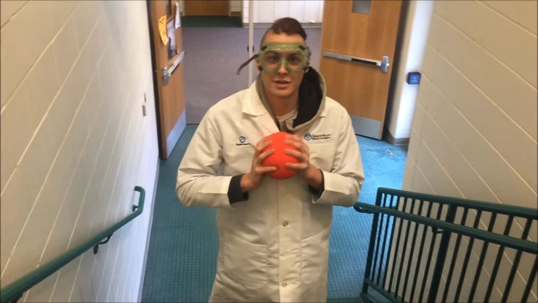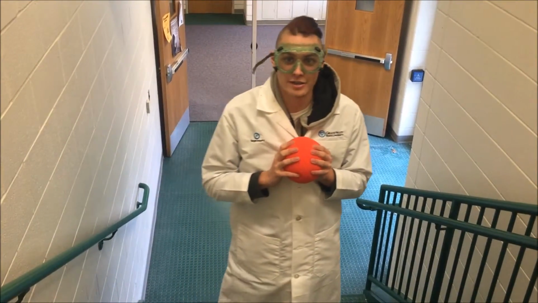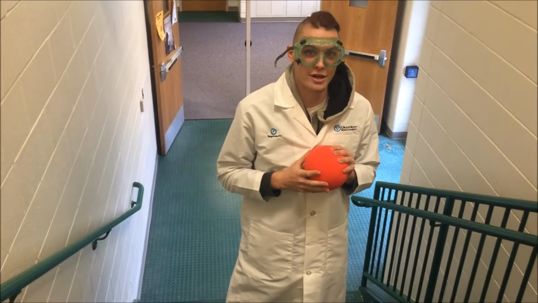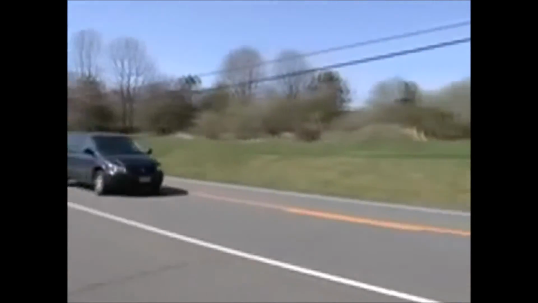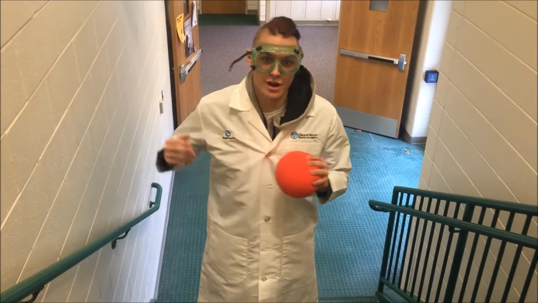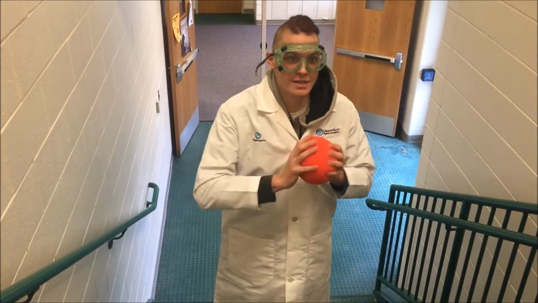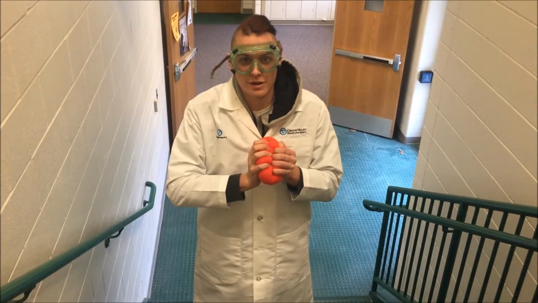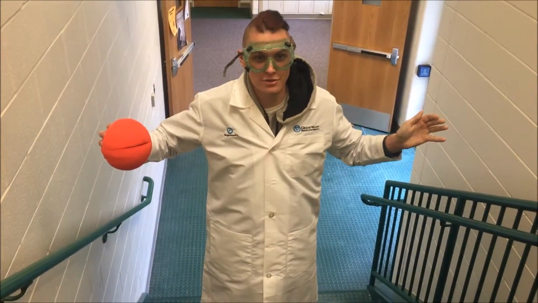Here we have the Doppler ball to demonstrate the Doppler effect. Another good example of the Doppler effect is when a car drives by while it's honking its horn. As it drives towards you, the sound waves compress together and make the pitch sound higher. And as it drives away, the sound waves spread out and make the pitch sound lower.